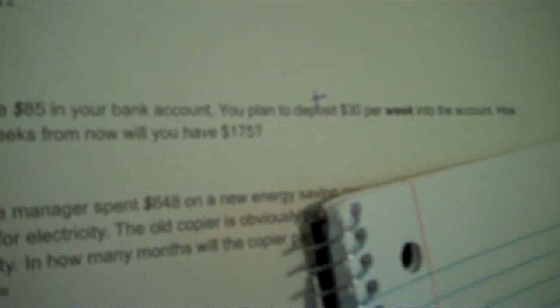Okay, then story problems. You have $85 in your bank account. You plan to deposit. Deposit means plus $30 per week into the account. How many weeks from now will we have $175? So weeks equals.